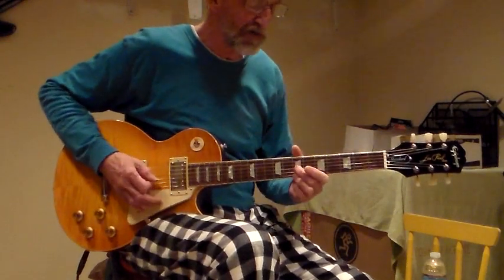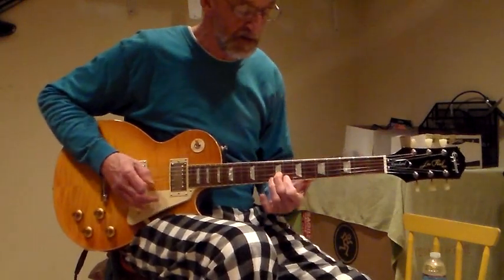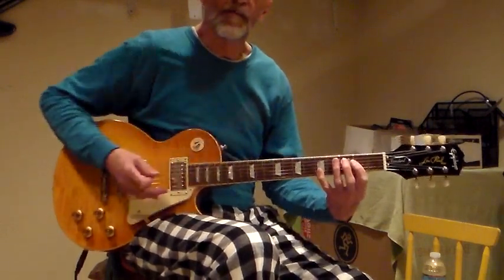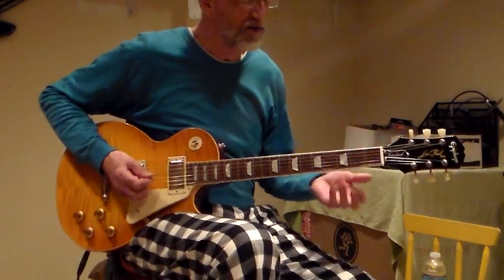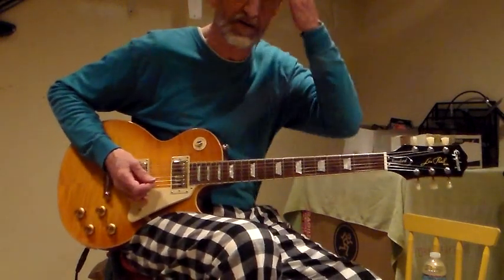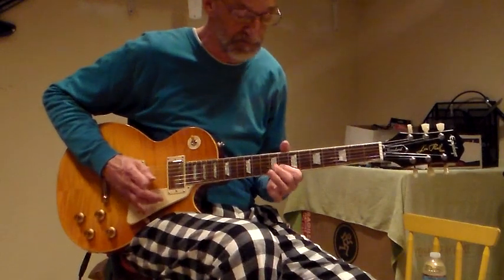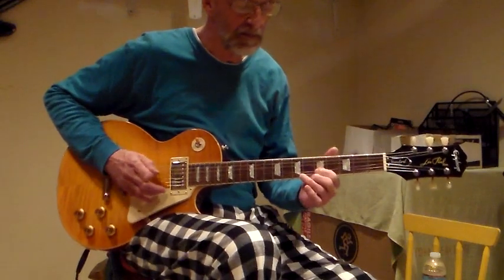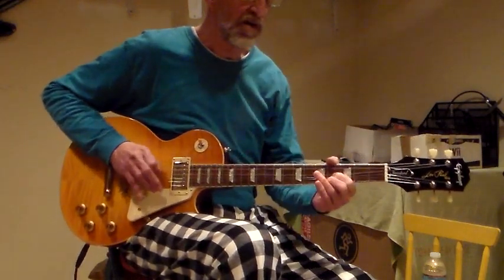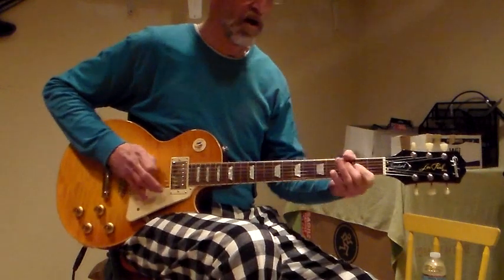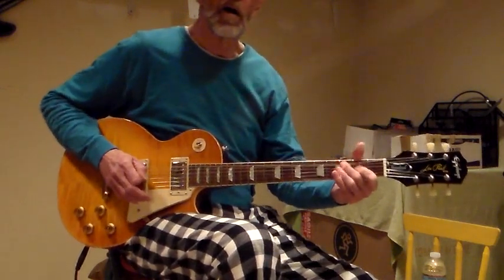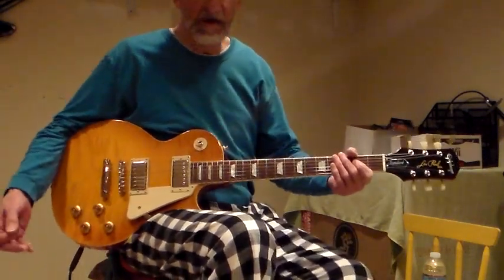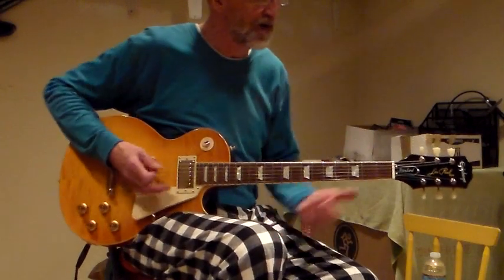That's a typical bluesy-ish one, so you don't have that minor third. I use the minor third and mix it in with it because it works. Mix some minor with a major, like something like that.